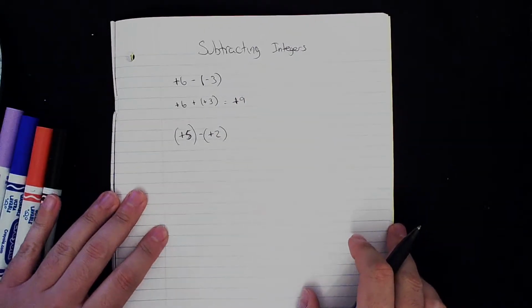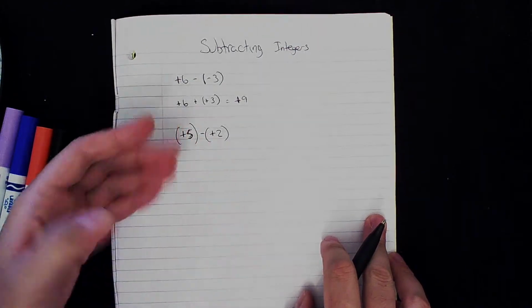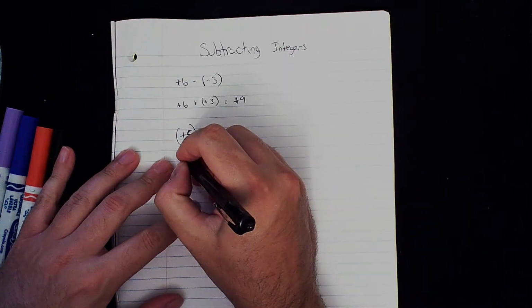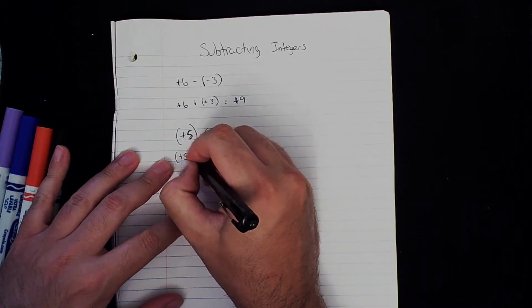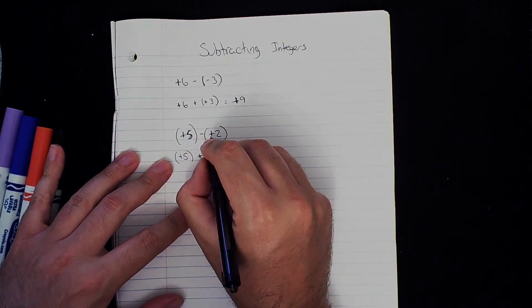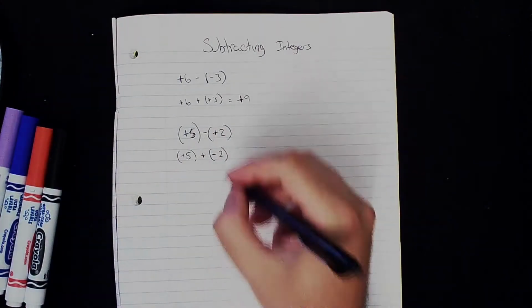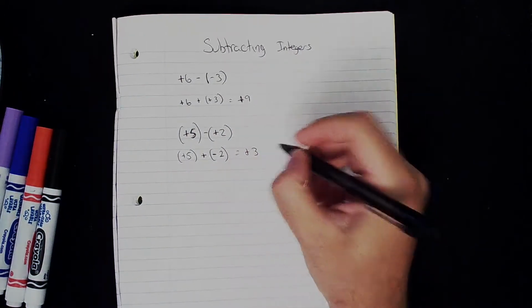Okay, let's look at this example over here. We have positive 5 minus positive 2. Pretty easy. Keep the positive 5. This symbol changes, and then the next symbol needs to change as well. The answer is now positive 3.